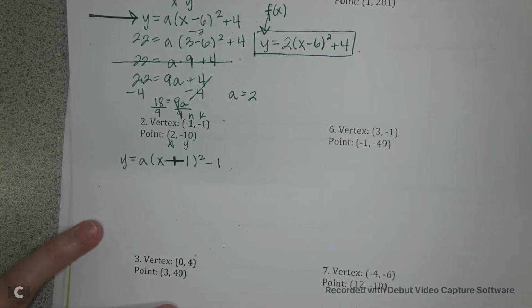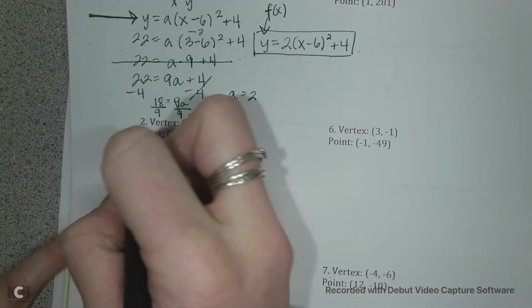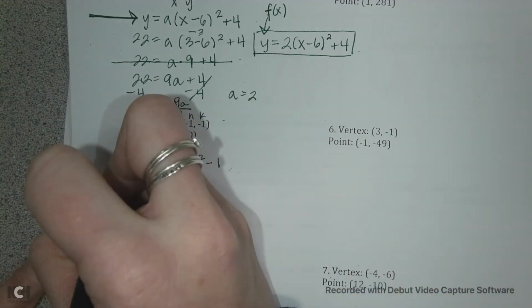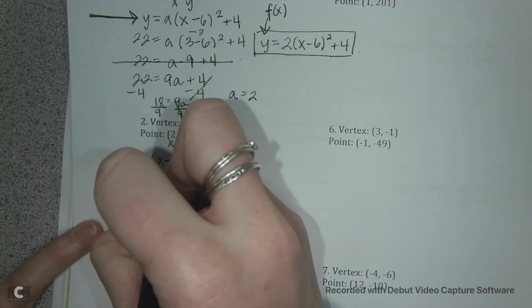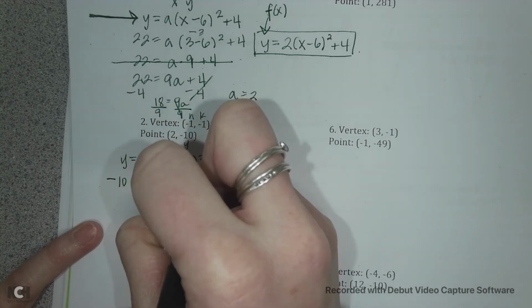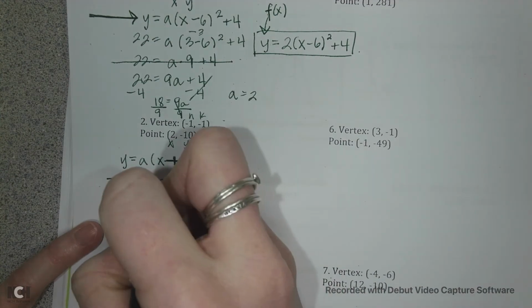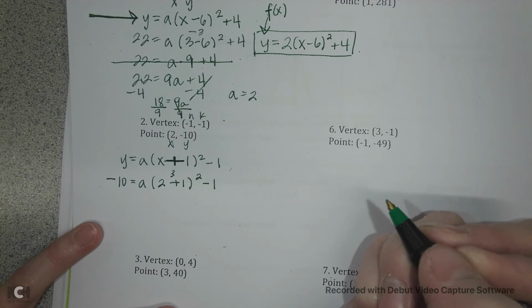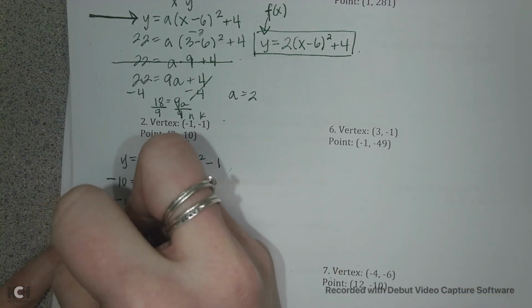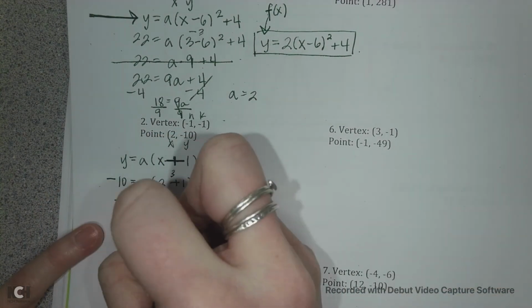Okay, now we solve for a. So we replace our y with our y and our x with our x. We're going to substitute. So we have negative 10 equals a times 2 plus 1 squared minus 1. Okay, 2 plus 1 is 3, and 3 squared is 9. So we have something similar to the first problem: negative 10 equals 9a minus 1.